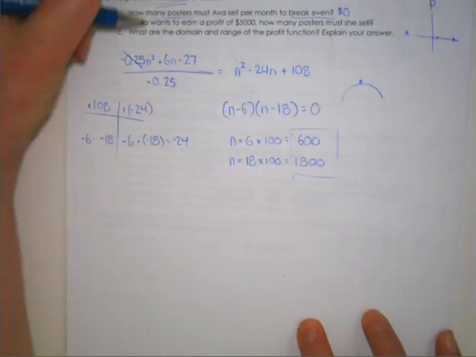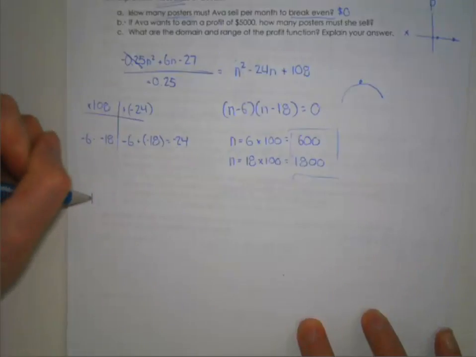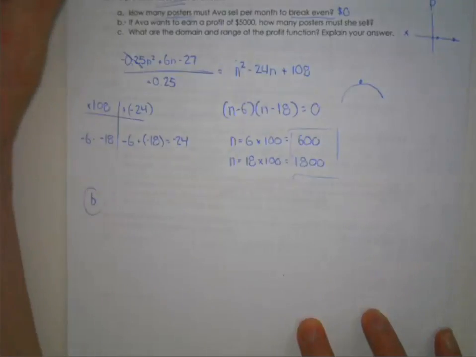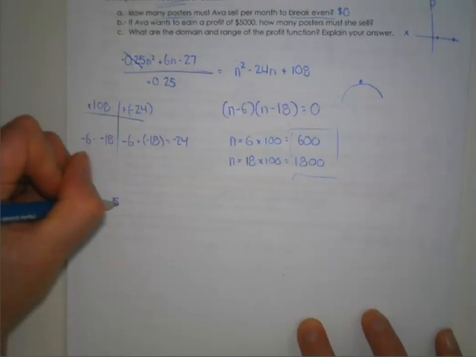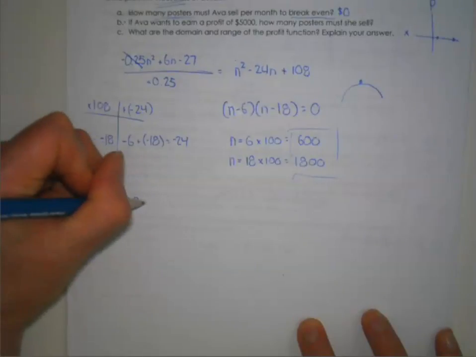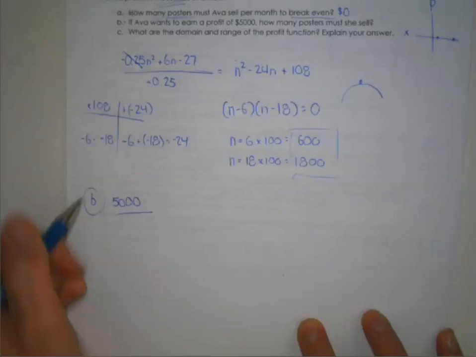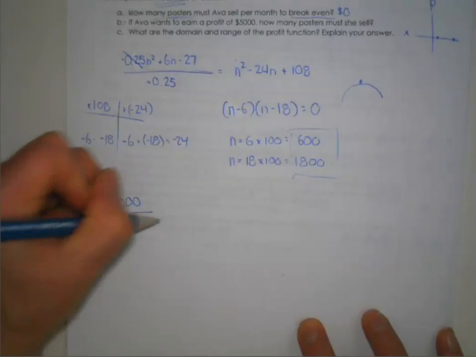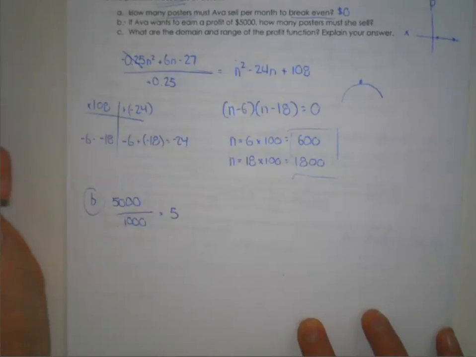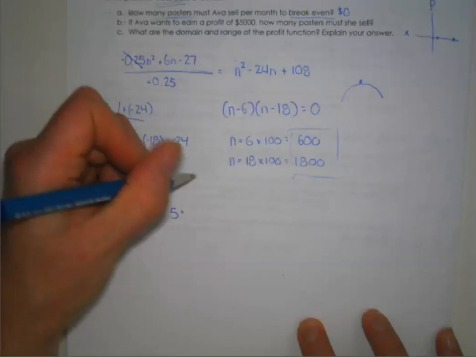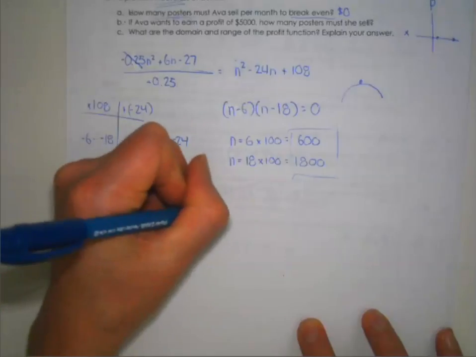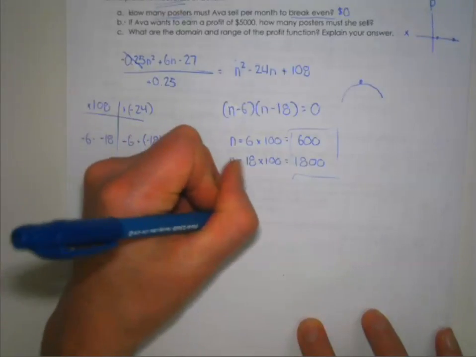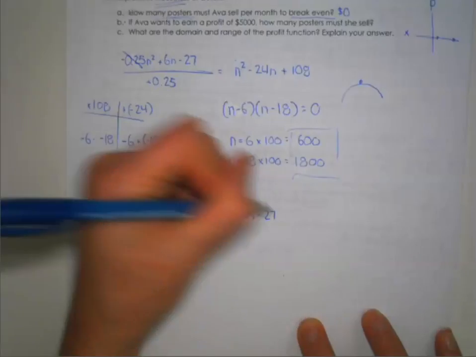So we want to set our equation equal to a profit of 5,000, but keep in mind that the profit is in thousands. So instead of saying 5,000 is equal to this whole equation, we need to divide it by 1,000, which gives us 5 for her profit, is equal to negative 0.25 n squared plus 6n minus 27.